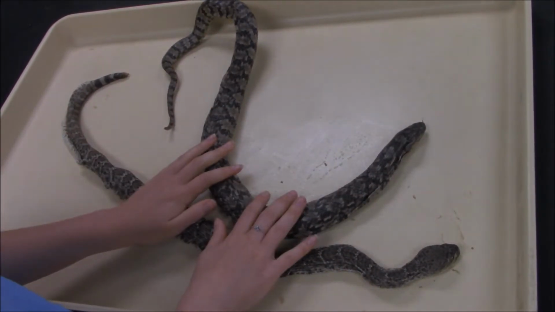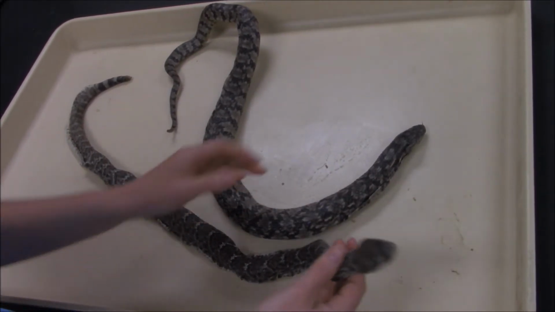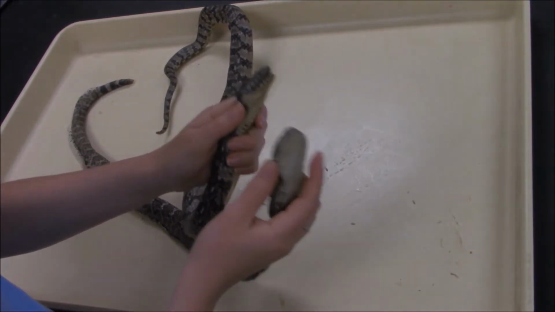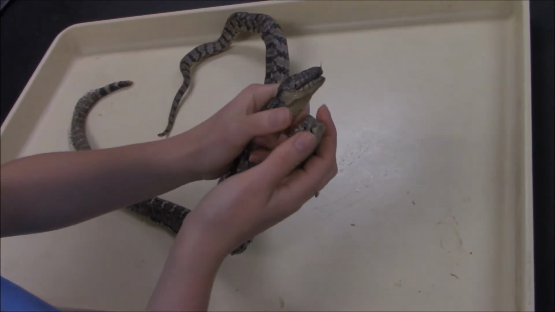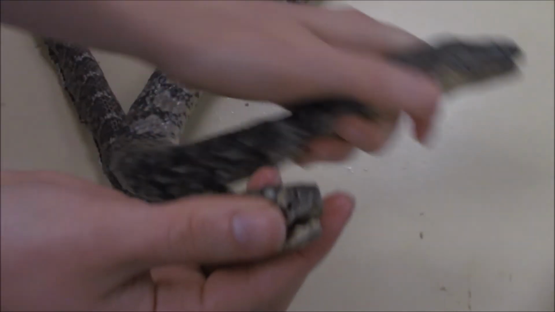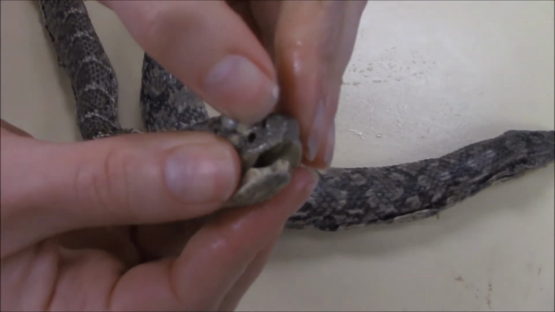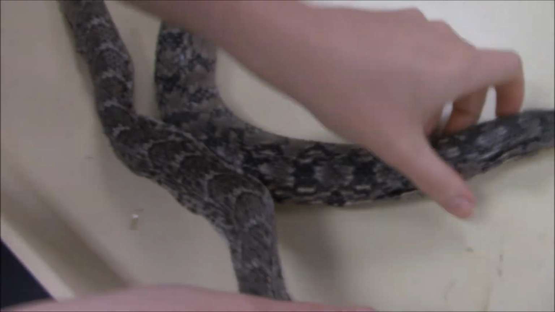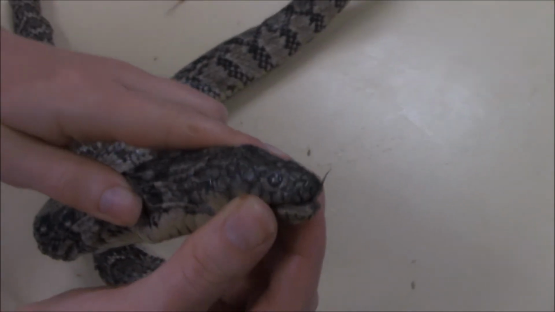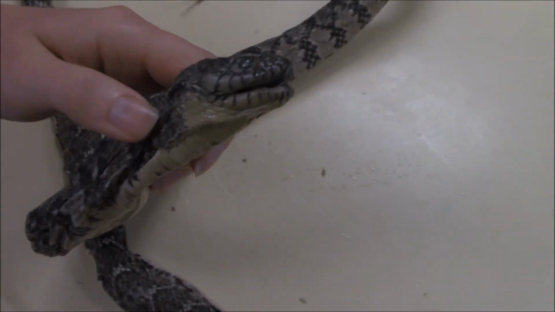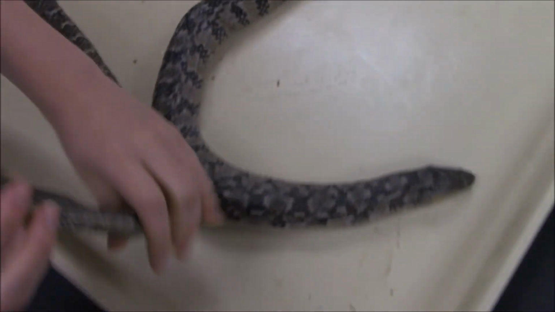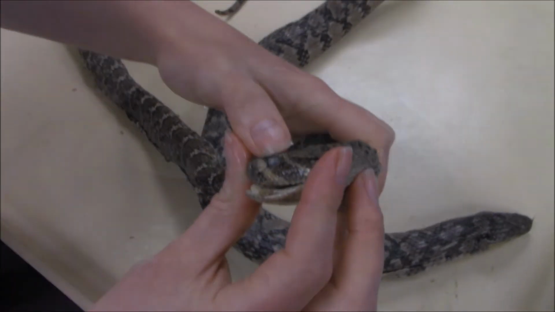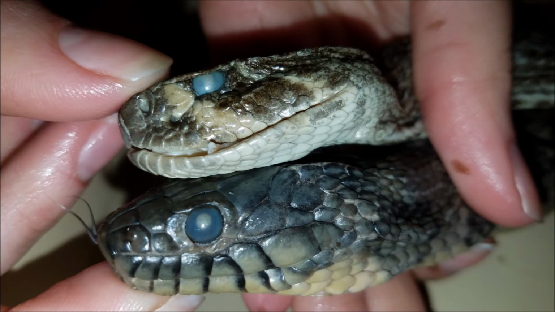So there are several external anatomy differences between colubrids and vipers. One of the first ones is the heat pits, which are located on the face of the viper. These aid in detection of prey during hunting. On our colubrid, we do not have these heat pits. They find their prey via other senses. Another difference between the two snakes is the vipers have a vertical pupil, while the colubrids have a round pupil.